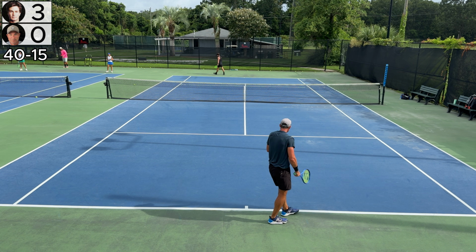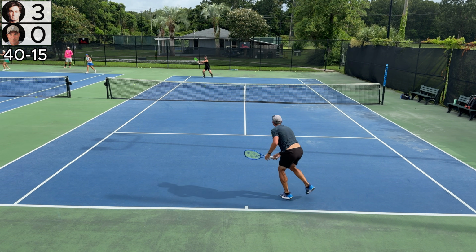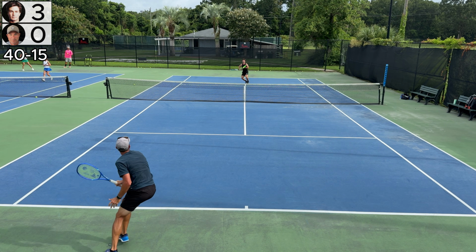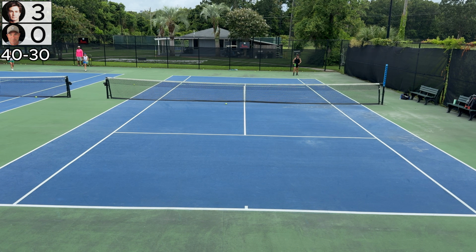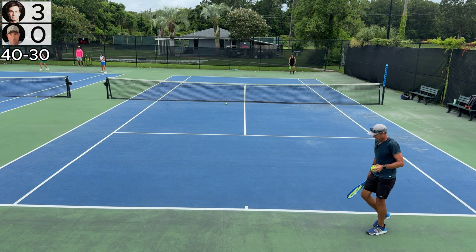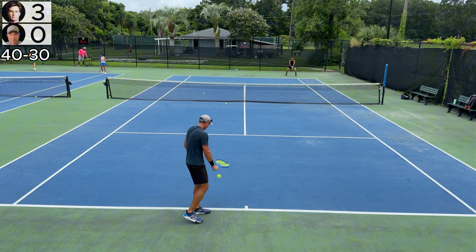I'm gonna try to kick this forehand body. How'd that work out for me? I've never felt so slow in my life. Believe it or not, speed actually used to be a strength of mine. 40-30.